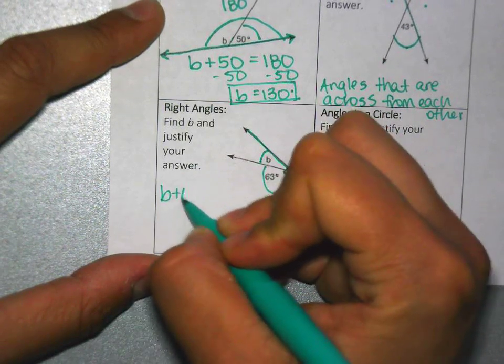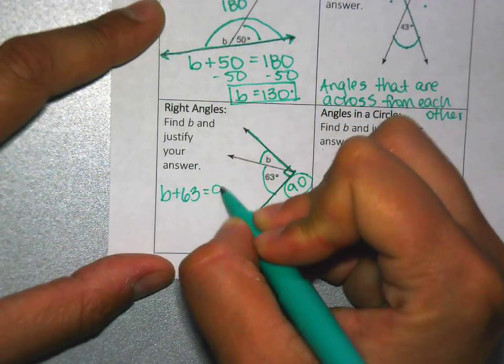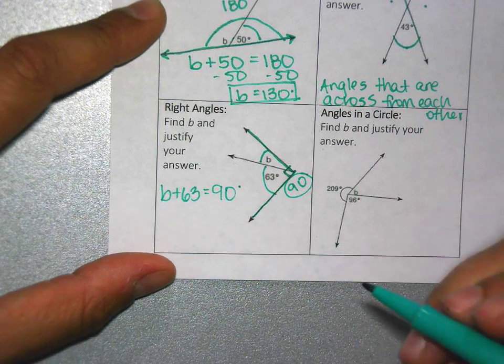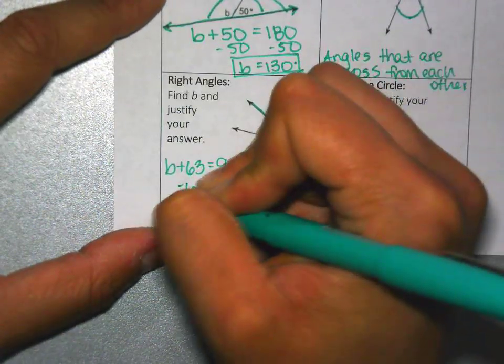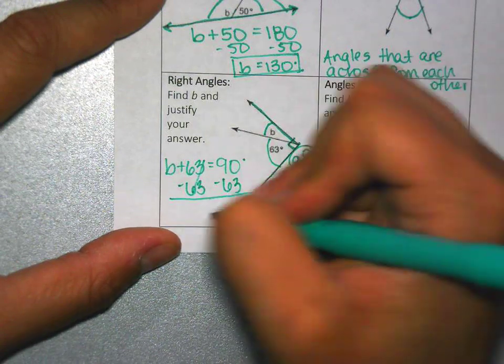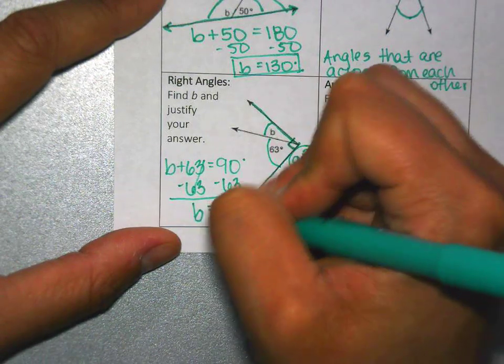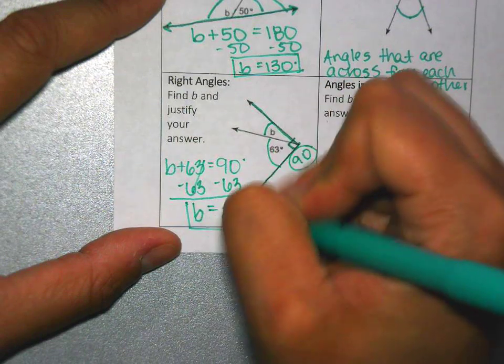So B plus 63 equals 90 degrees. If we subtracted 63 on both sides to solve for B, that means that we would have B equals 27 degrees.